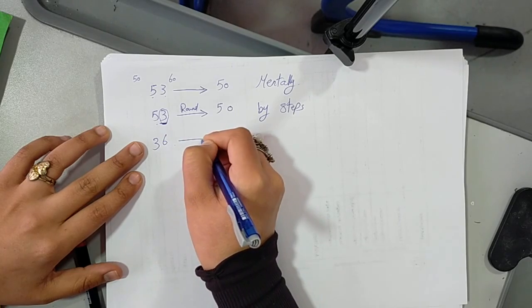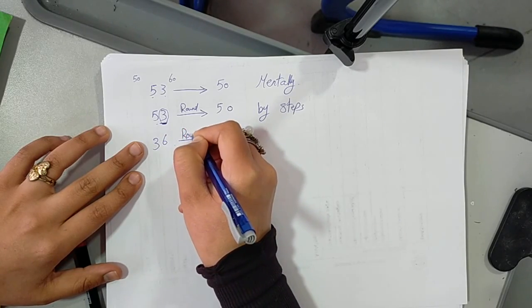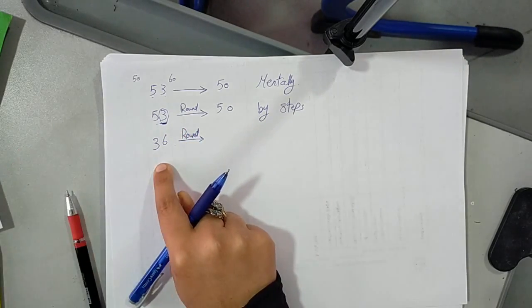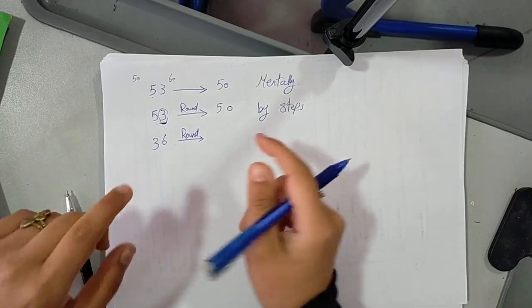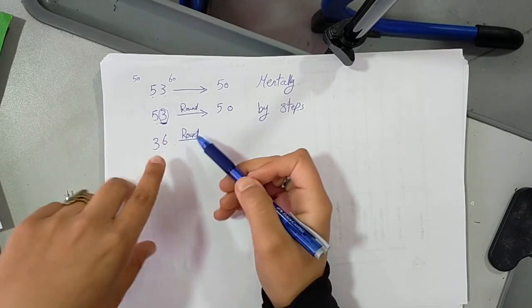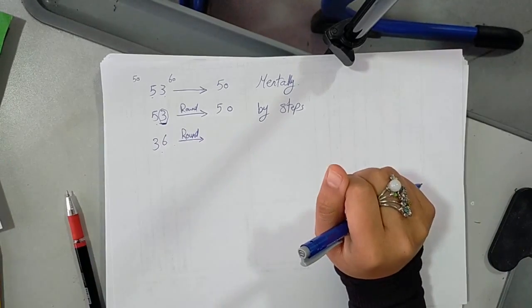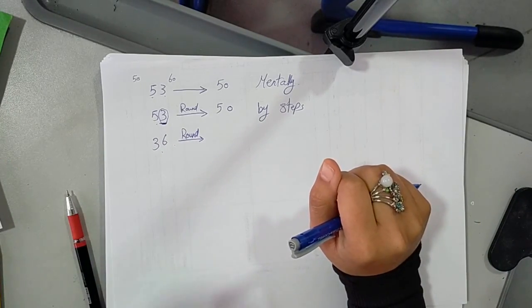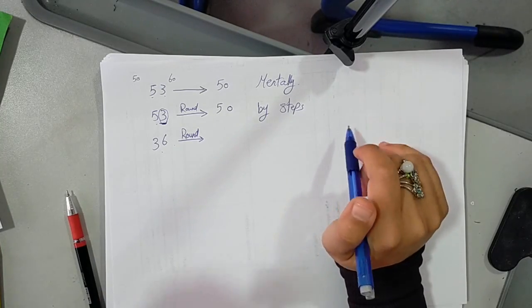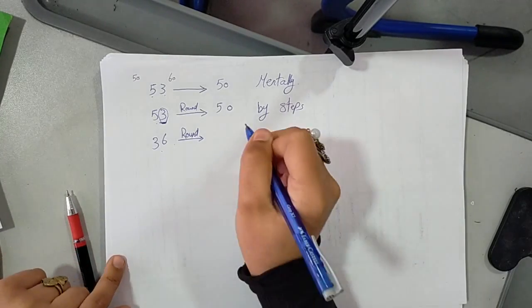36. What is the round of it? I can solve it by mental and by steps. What are the two tens between them? Yes, 30 and 40. 36. What is the nearest number? 30 or 40? Yes, 40.